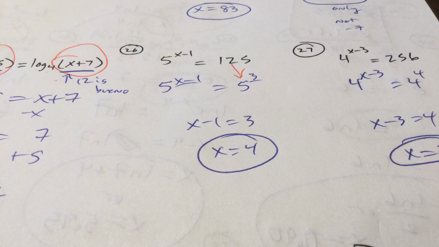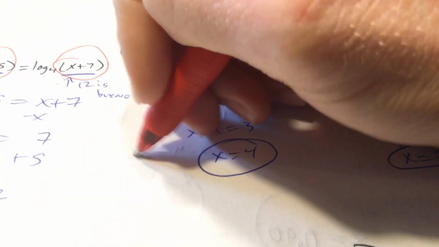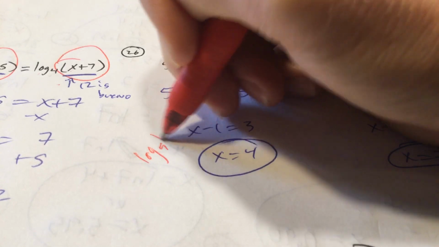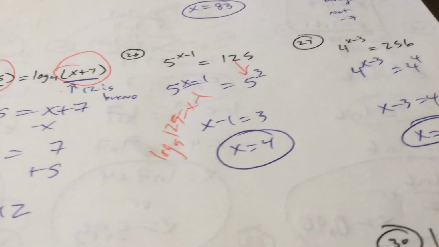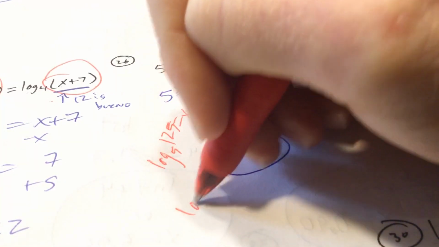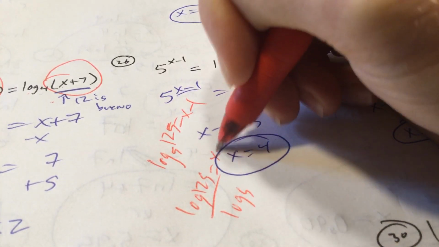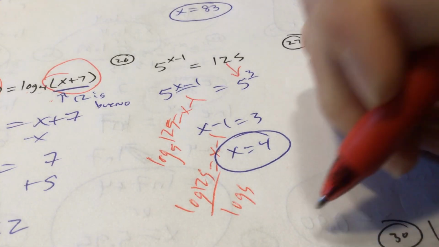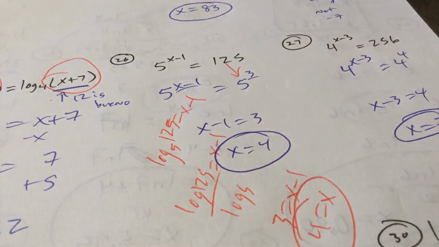5 to the x minus 1 is 5 to the third. Bases are the same, so x minus 1 is 3. If you wanted to, you could do log base 5 of 125 equals x minus 1. You can always write it as a change of base. You would have log of 125 over log 5 equals x minus 1. You would type that in your calculator. You get exactly 3 equals x minus 1. X is 4. Okay, you could, but you could also get them to be the same base.